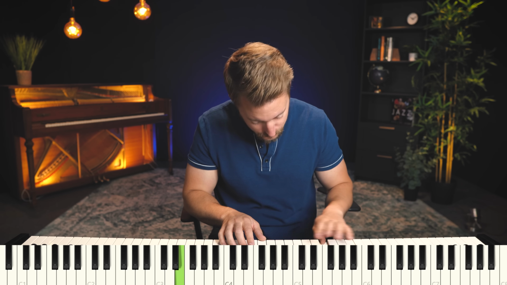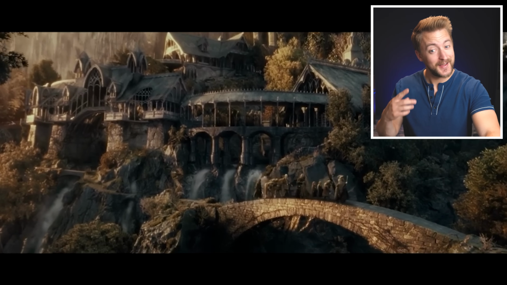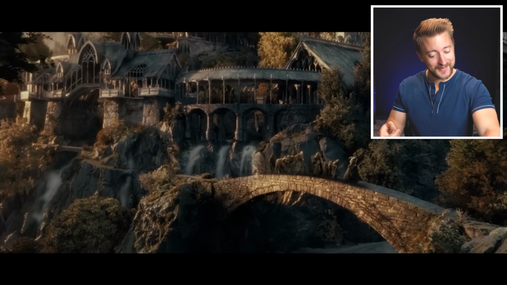we've established this E minor with like an add 9, right? That's the sound that the strings are playing underneath, right? But then, listen. We know that melody, right? And it continues.